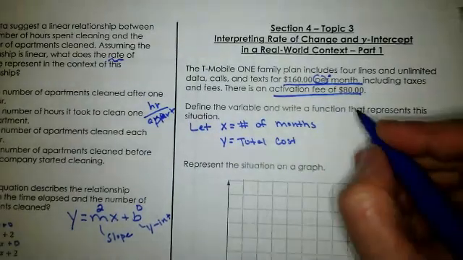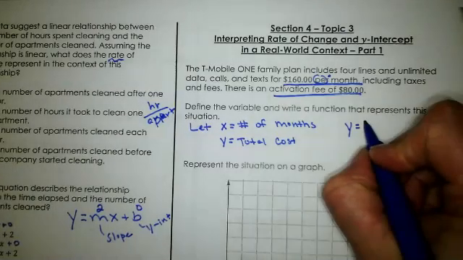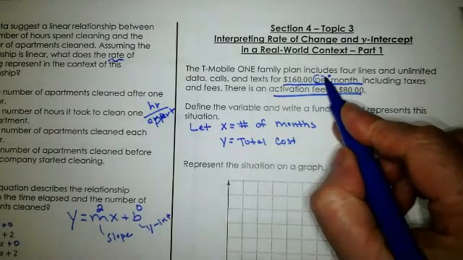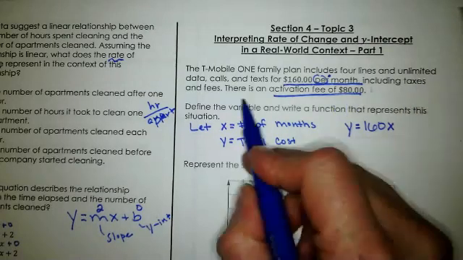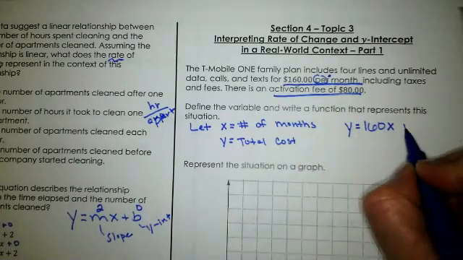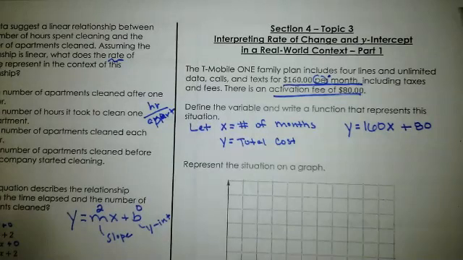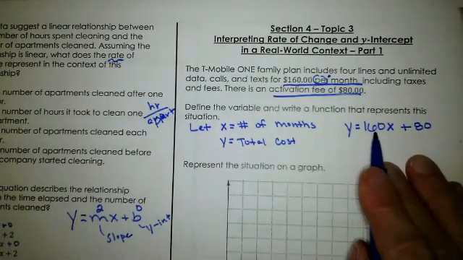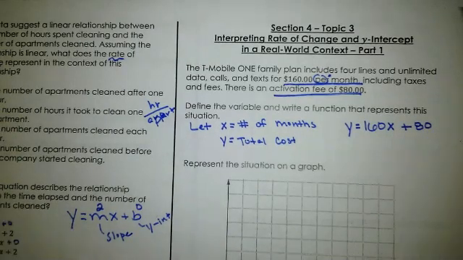Then we need to write a function. So to find the total cost, we would take the cost per month times months. And then we also have to pay the activation fee, but this is a one-time payment, so it will have no variable on the end of it. It's just Y equals 160x plus 80, so $160 a month plus the $80 activation fee.